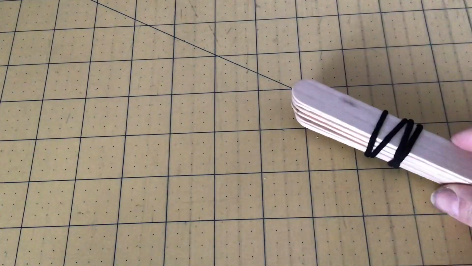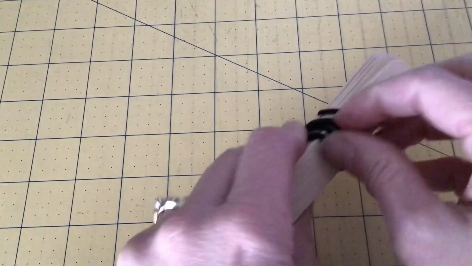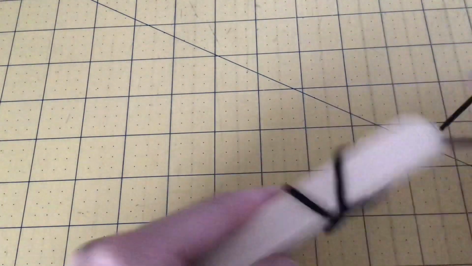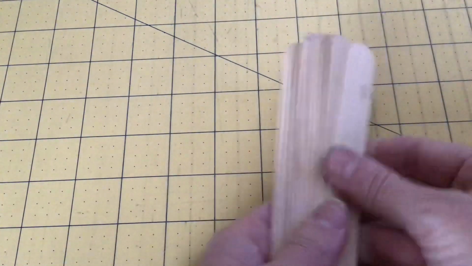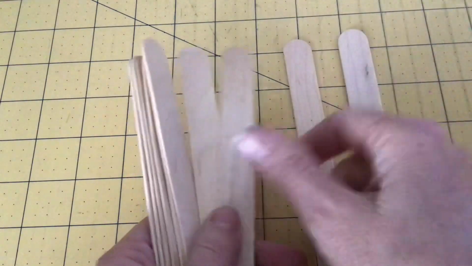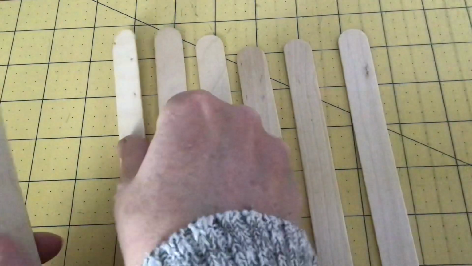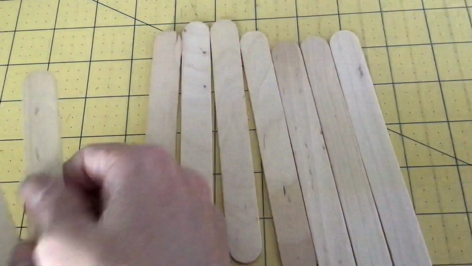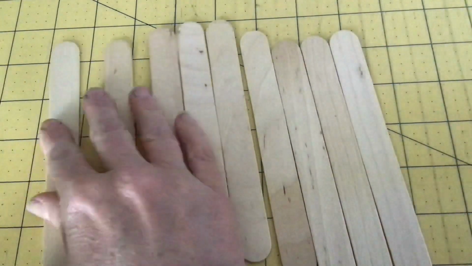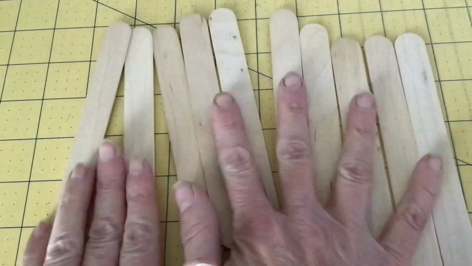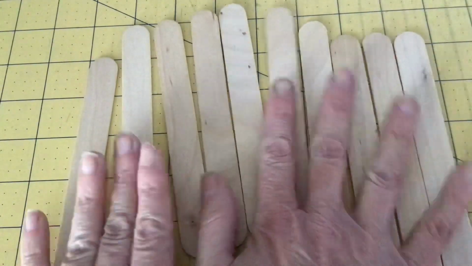Let's first review how many ones are in this group of 10. Let's take it apart and check it out. So I'm going to take off the grouping here and let's count. 1, 2, 3, 4, 5, 6, 7, 8, 9, 10. So there are 10 ones in a group of 10.